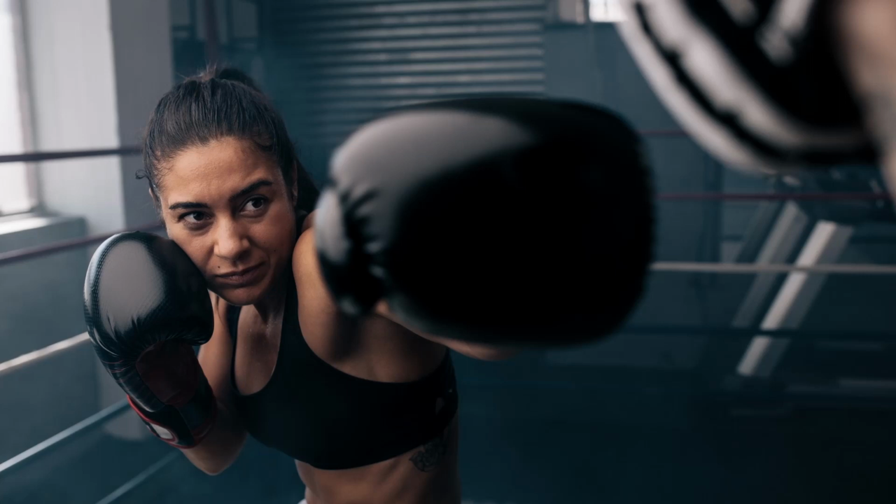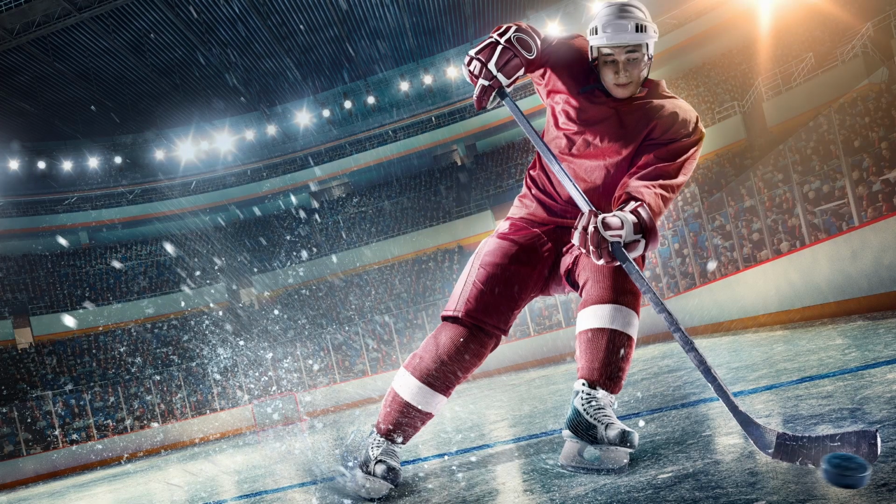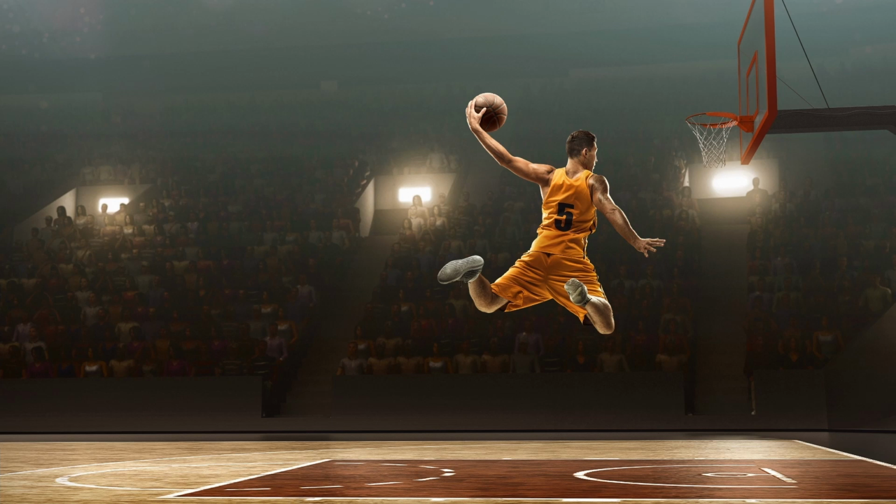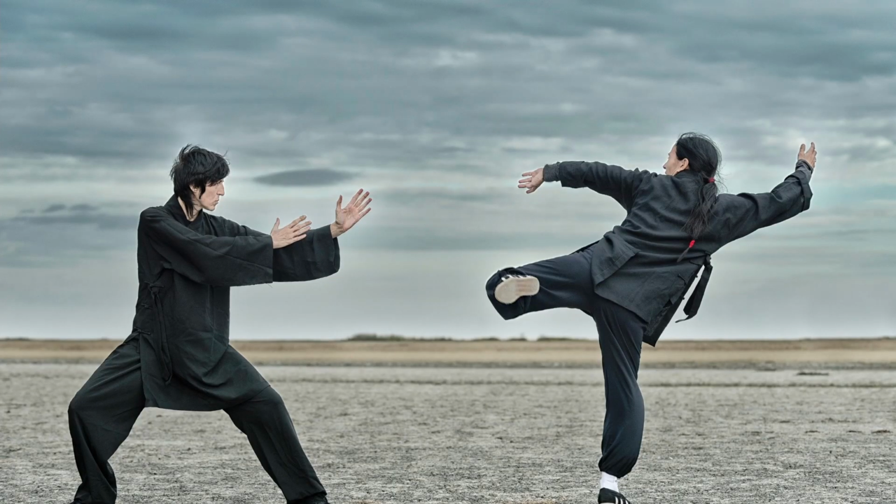And then on the flip side, if you're a sports photographer or you're taking photos of action like boxing or hockey, basketball, typically you want to freeze motion there, so you want high shutter speeds like 1/250th of a second and higher.